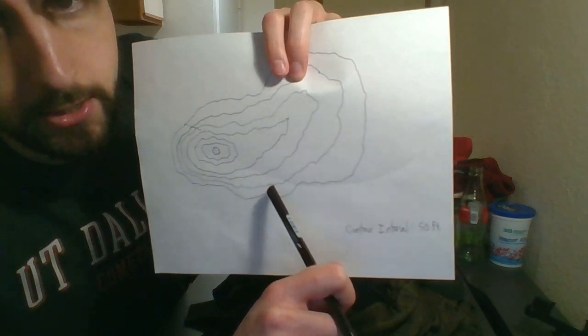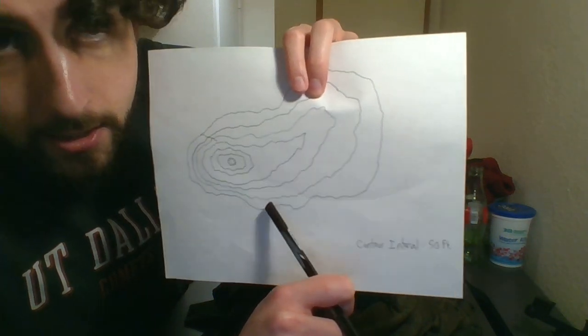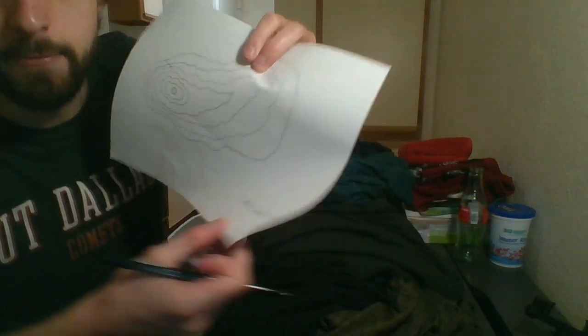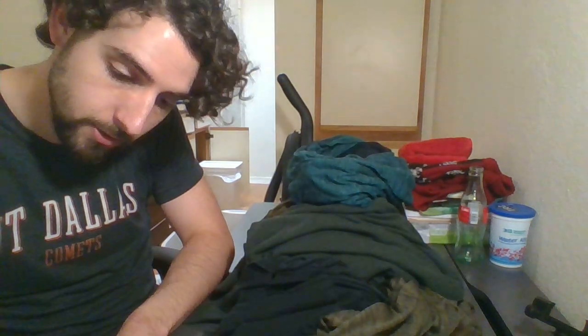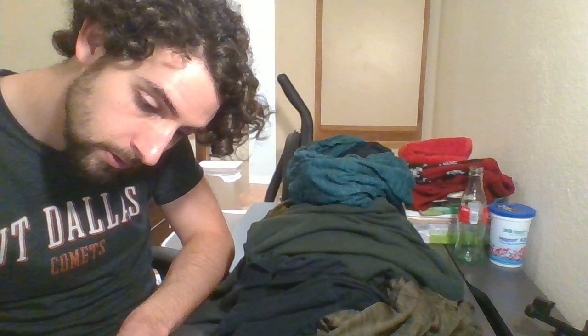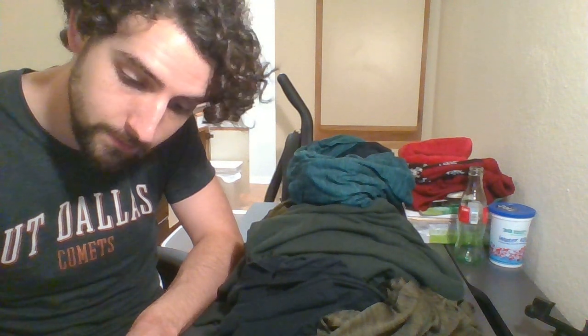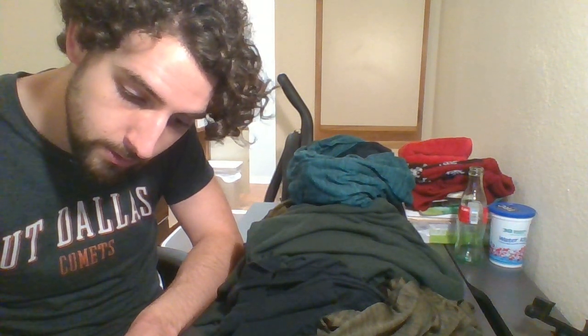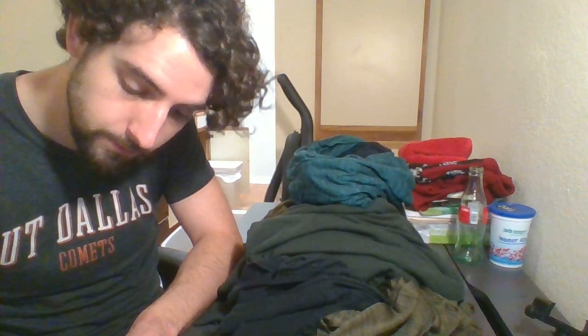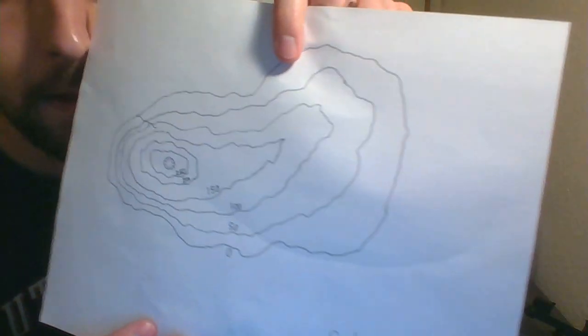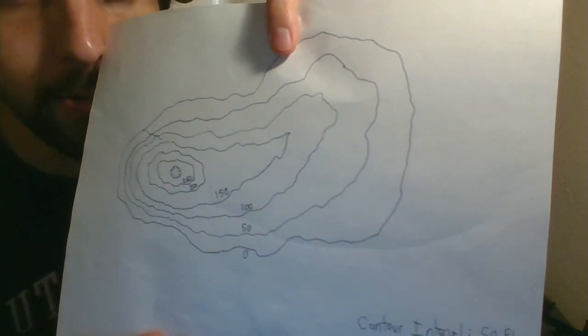Now, the important thing is this bottom line, because it's at the sea, it's not the level of the ocean, that's sea level. Sea level is going to be 0. So I'm going to label it 0, 50, 100, 150. I'm counting by 50s because, again, the contour interval is 50. 200, the last one is 250. So you can see I've labeled the elevations.